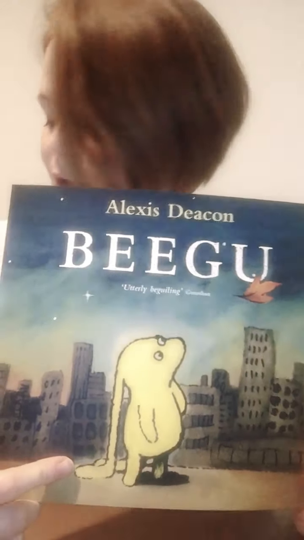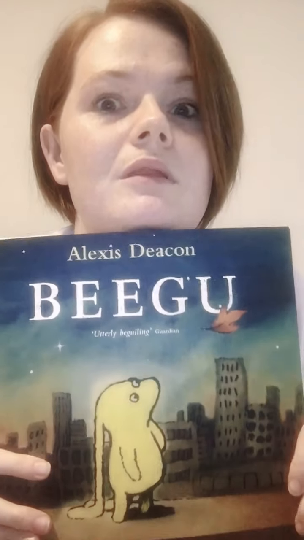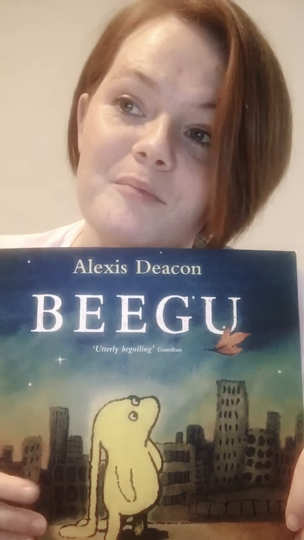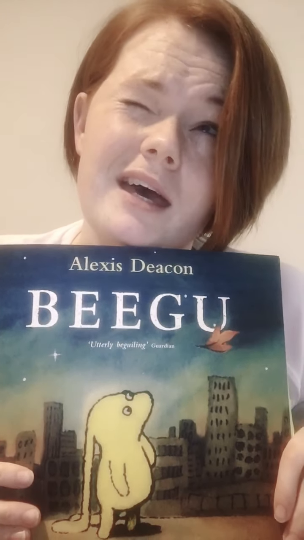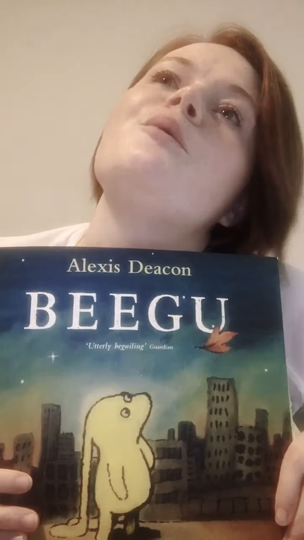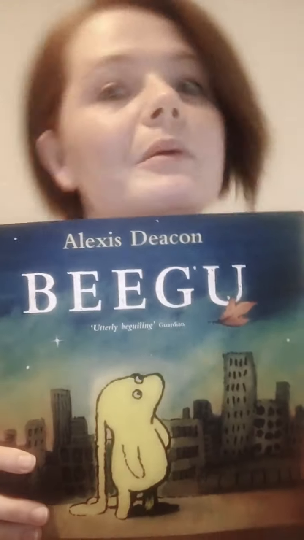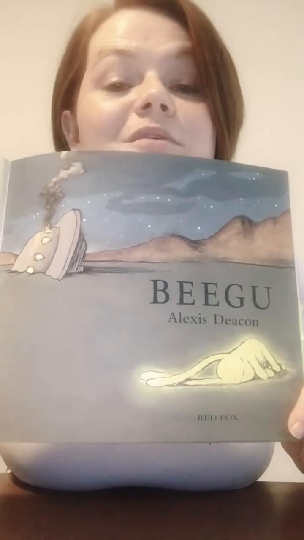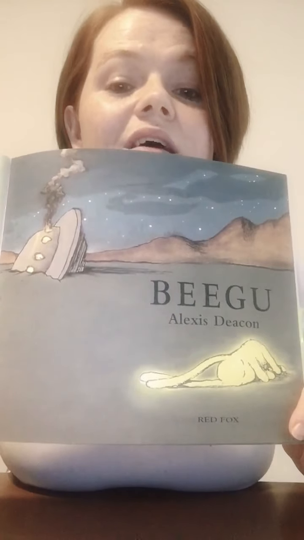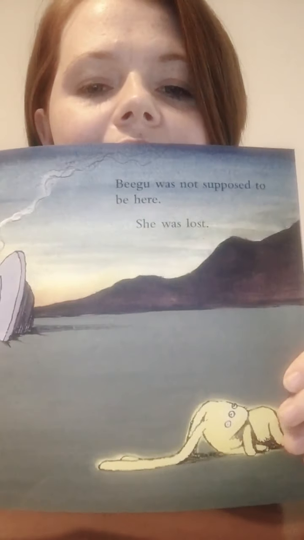Her name is Bigu. And I'm going to read you the first page of the story, and then next week we will read a little bit more, and then a little bit more, and a little bit more. Okay. So this is Bigu by Alexis Deacon. And that was the page that we've just looked at. So there wasn't anything I was covering up, it was just her name, the title. That's the page.